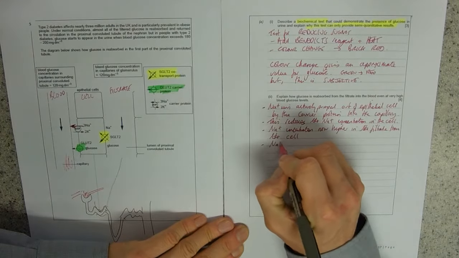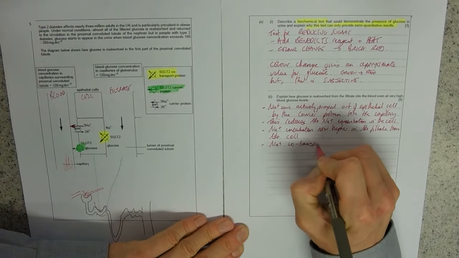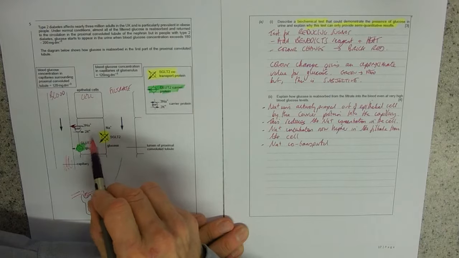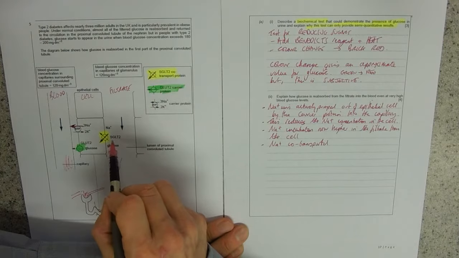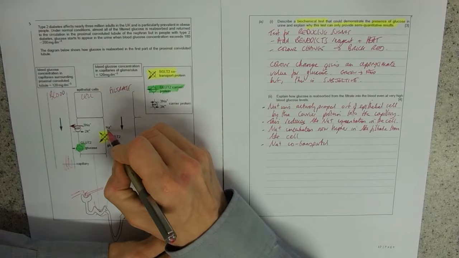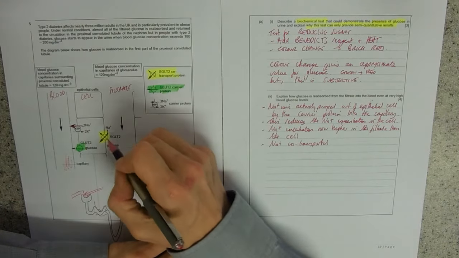So then sodium is co-transported. Sodium can get in through this SGLT2 protein, but only with glucose. So sodium can get in and glucose can get in, but only at the same time.